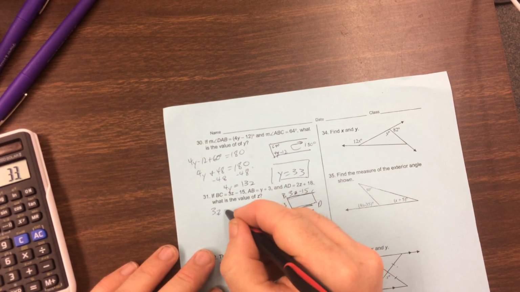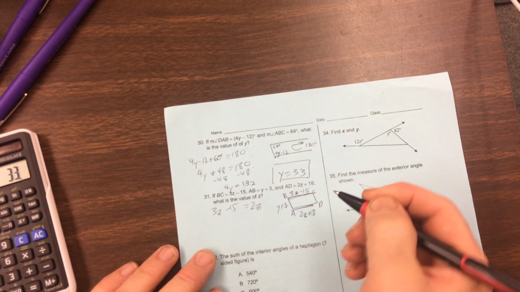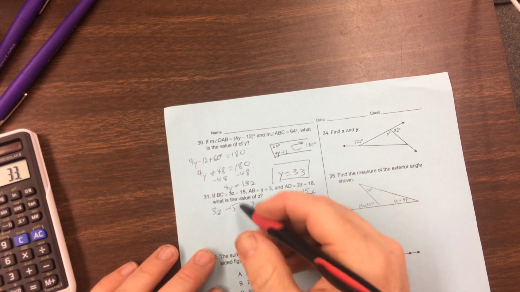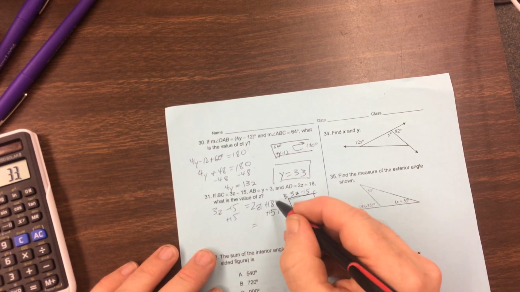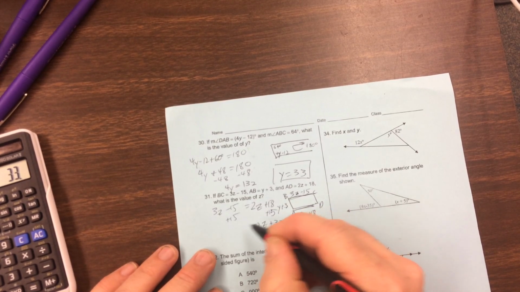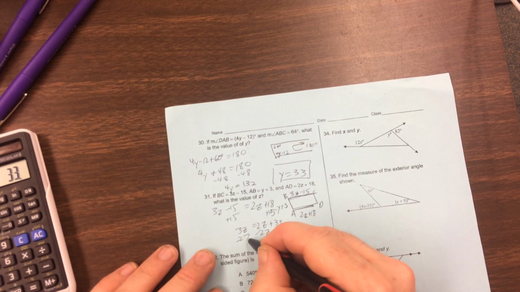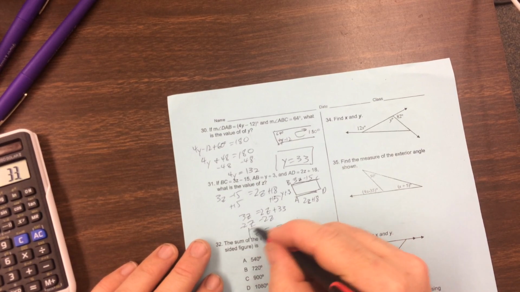3z minus 15 equals 2z plus 18. Add 15 to both sides. I get 2z plus 33 equals 3z. So subtract 2z from both sides, and z equals 33.